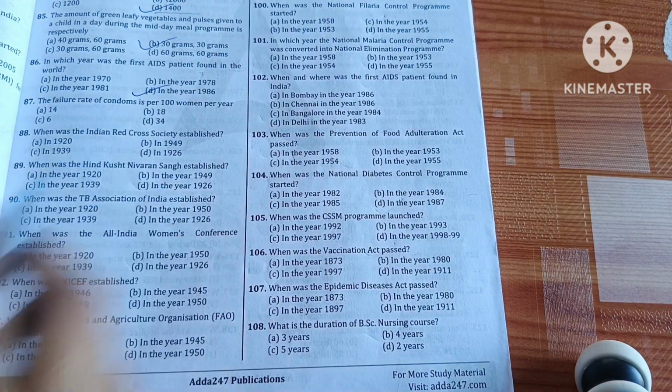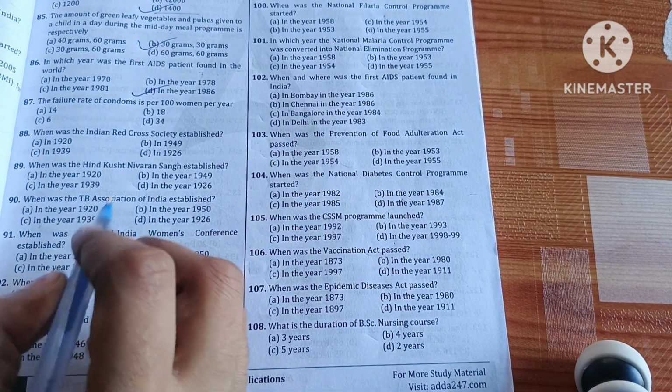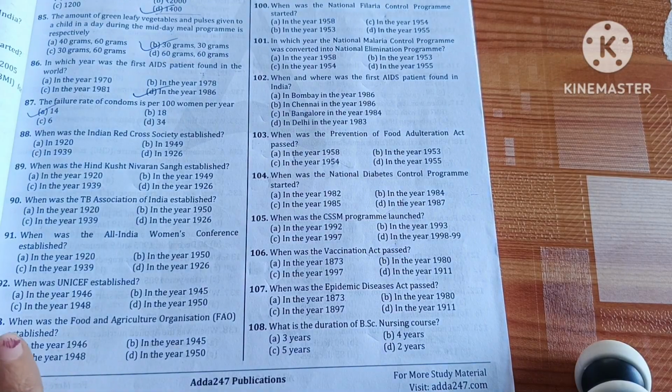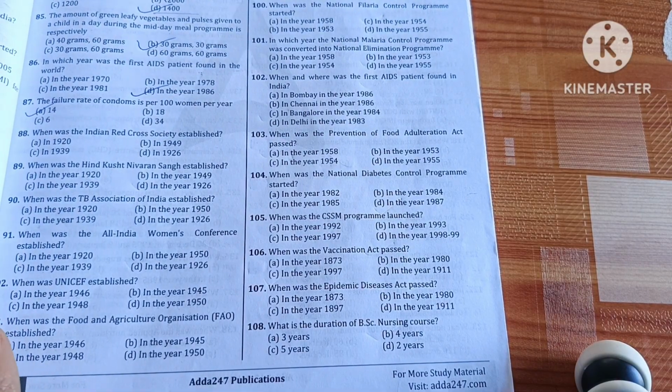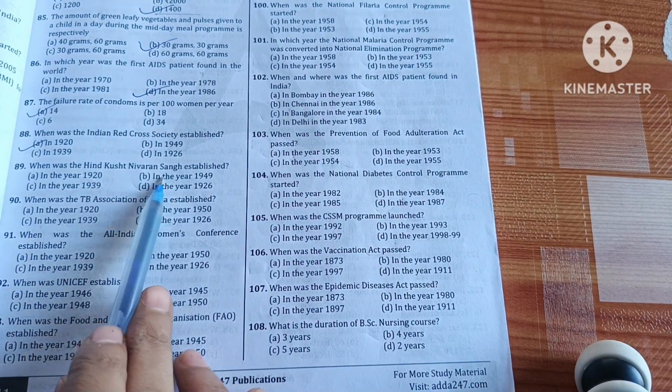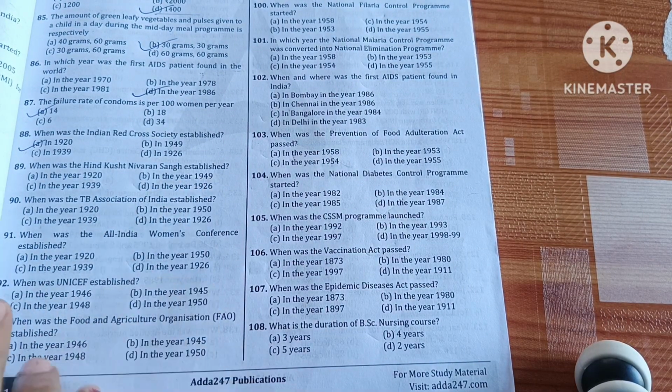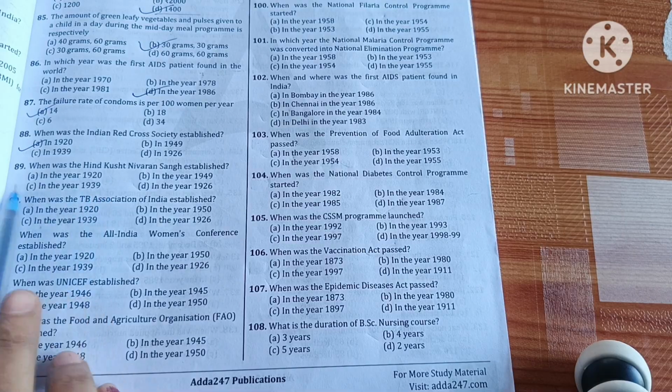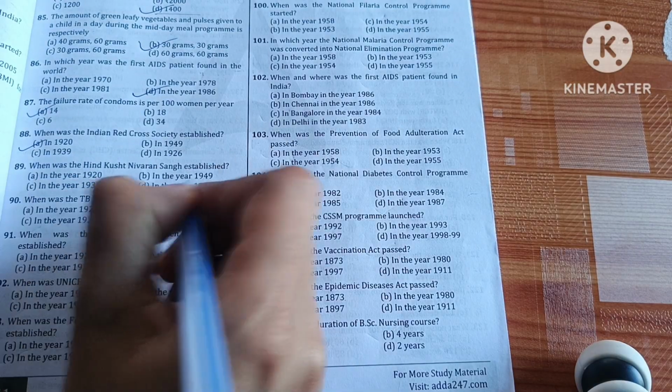The failure rate of condoms per thousand women is 14. When was the Indian Red Cross Society established? 1920. When was the Hind Kusht Nivaran Sangh established? 1926.